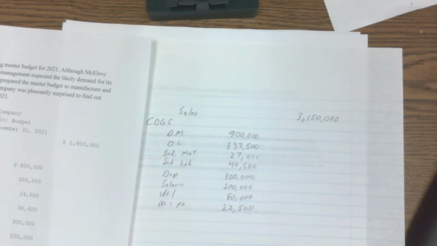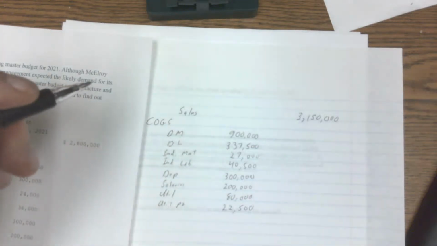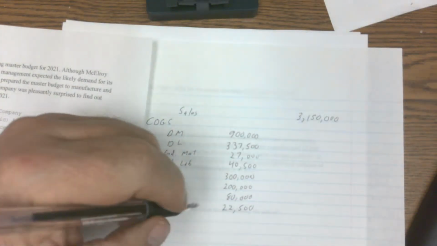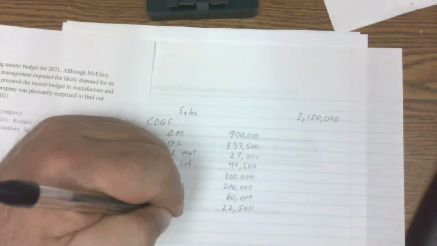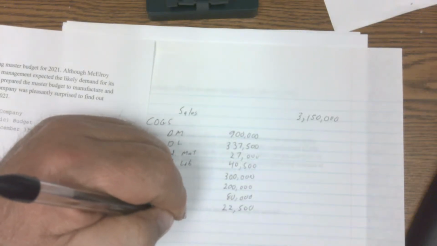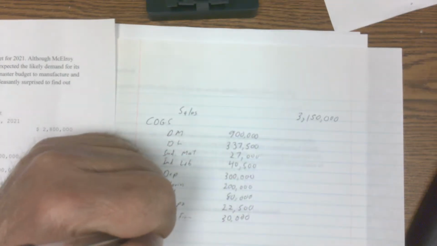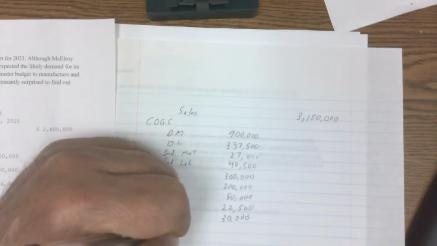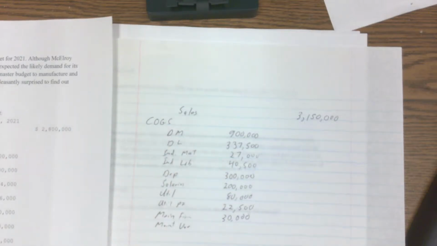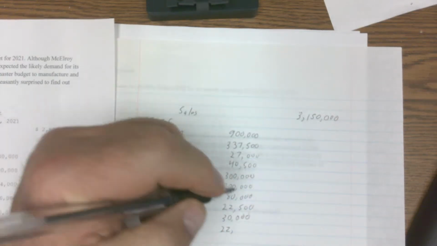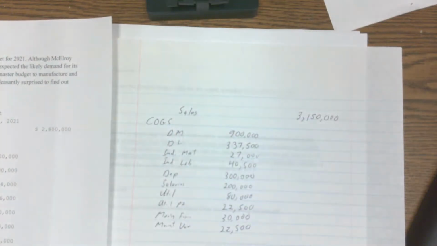Maintenance is 40% variable. So that means it's 60% fixed. So maintenance, the fixed part, is going to be 30,000. And then maintenance, the variable part will be 20,000 divided by 40,000 is 50 cents times 45,000 is 22,500 also.